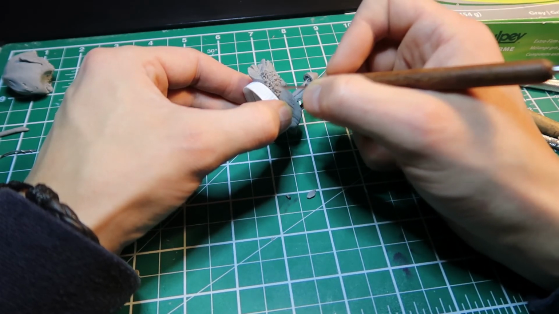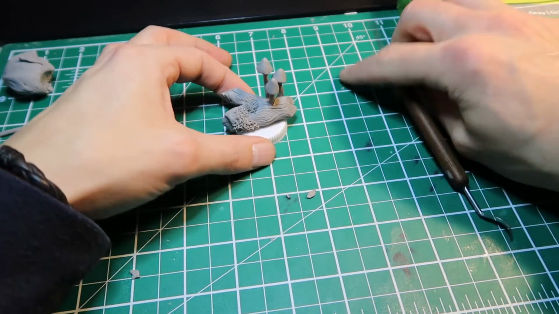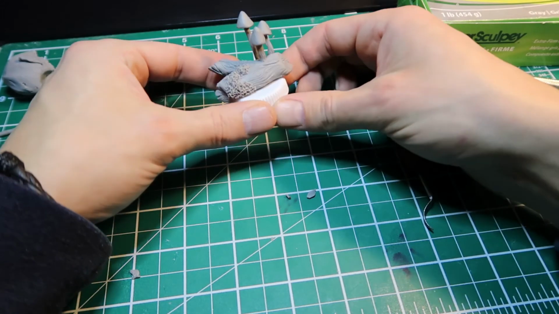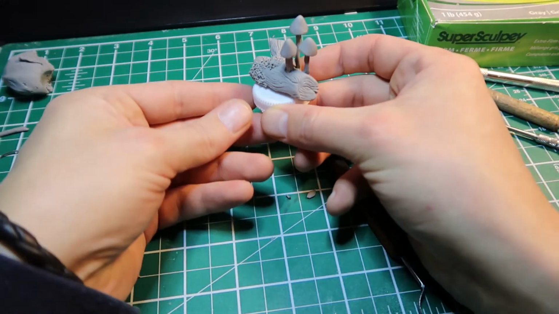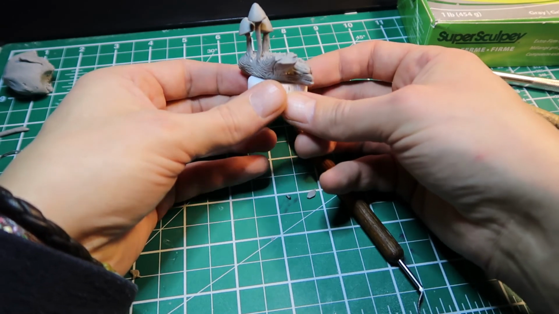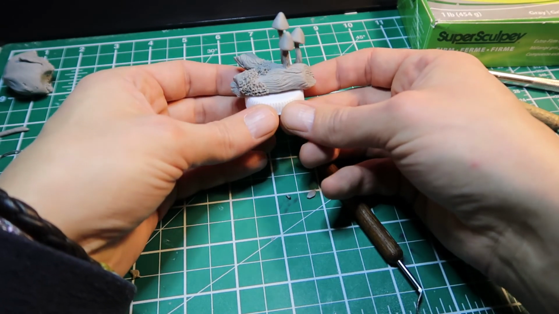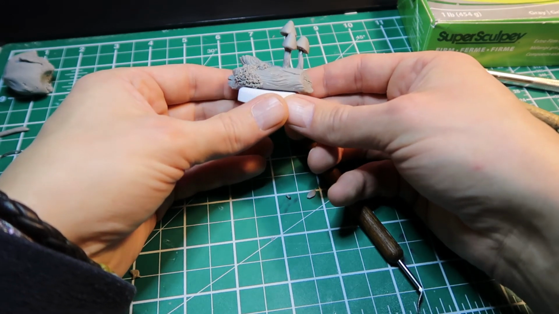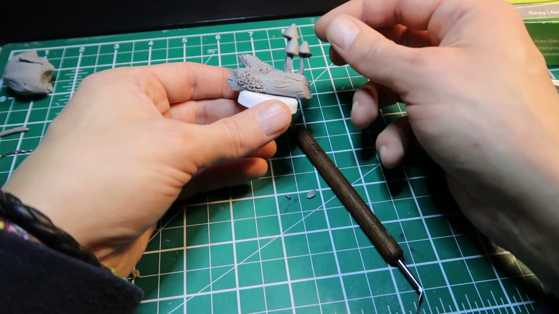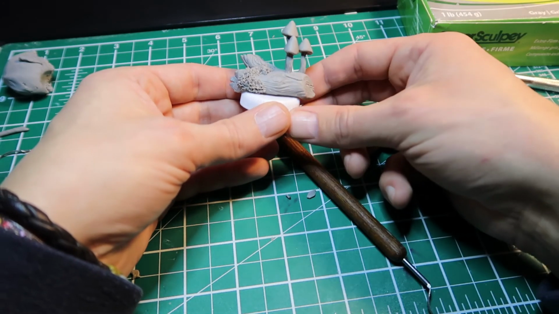Like that. And that's it, people. Like a nice little tree trunk with mushrooms. But you'll see when the paint comes, it's gonna pop out much better, much nicer. Paint gives these sculptures life.